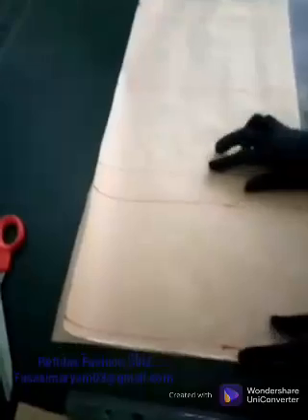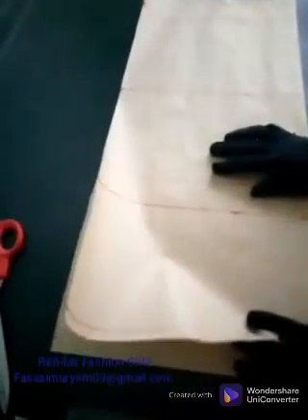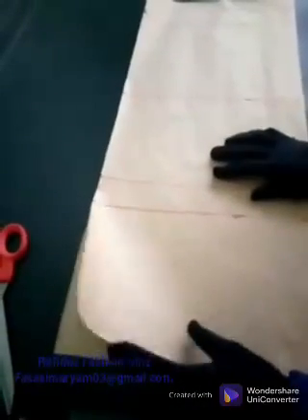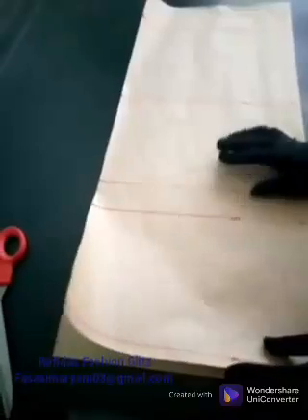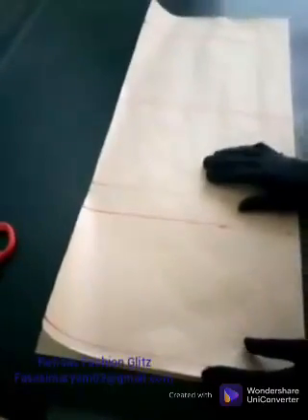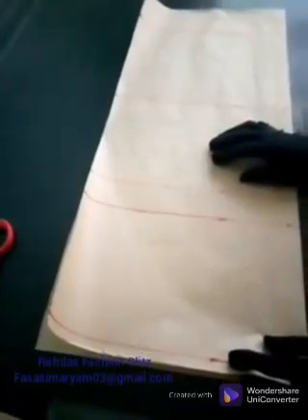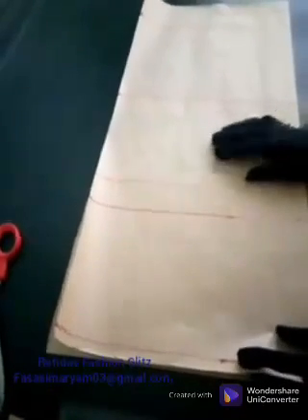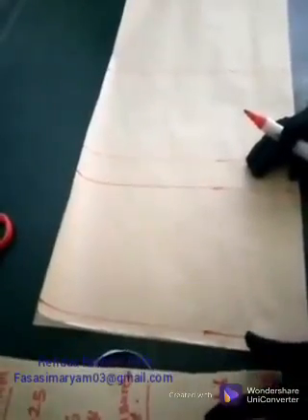You will be wondering, how did I fold my paper? I'm treating this as fabric now. I use the biggest part of my body to fold my paper. The biggest part of my body is 36 inches, the hip circumference.